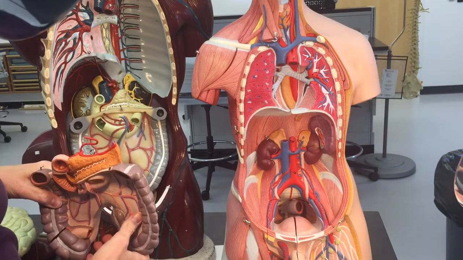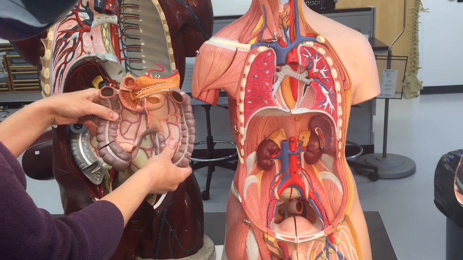And so I think we have gone through all the structures of the digestive system. Marvelous.